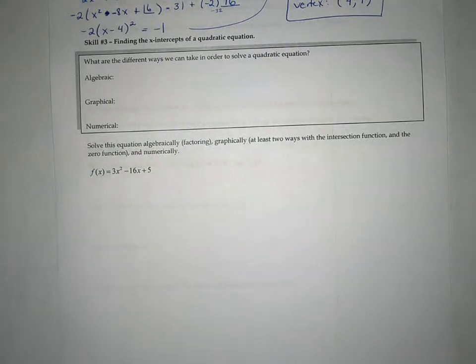The next skill we want to look at are the different ways that we can solve a quadratic equation, specifically algebraically, graphically, and numerically. And actually there's a couple ways that we can do the first two, then one analytical skill that we have for the numerical.